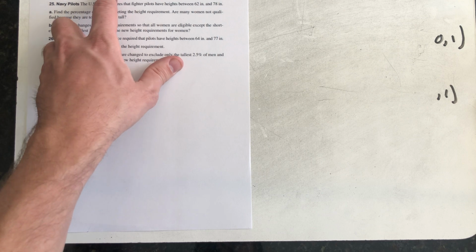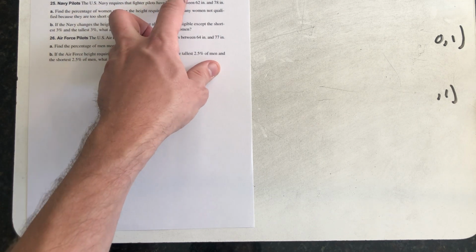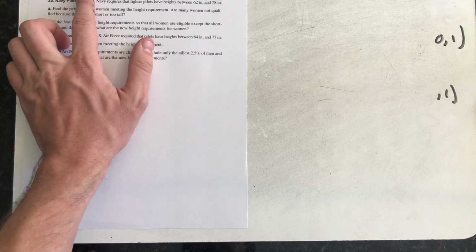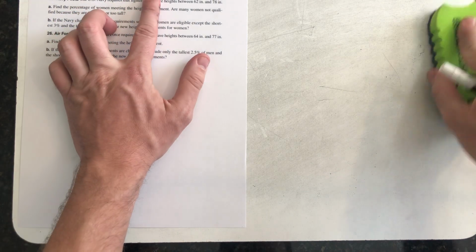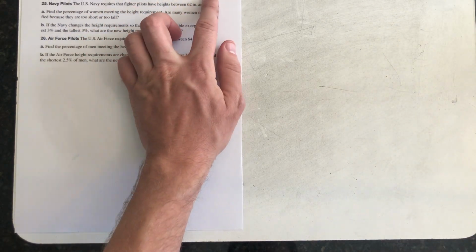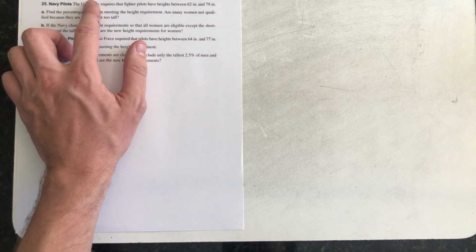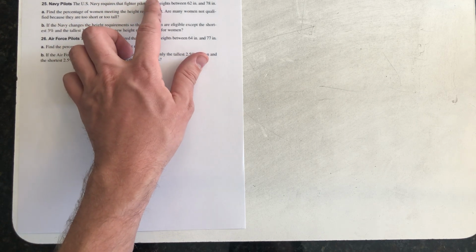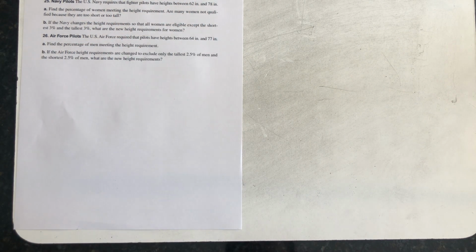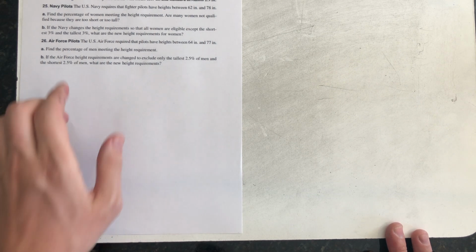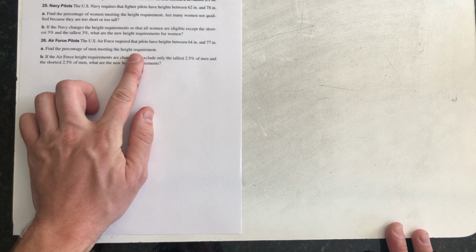25 and 28 use these parameters based on data set 1, body data, in appendix B. Men's heights are normally distributed with a mean of 68.6 inches and a standard deviation of 2.8 inches. Women's heights are normally distributed with a mean of 63.7 inches and a standard deviation of 2.9 inches. Number 26. The United States Air Force required that pilots have heights between 64 inches and 77 inches. Find the percentage of men meeting that height requirement.